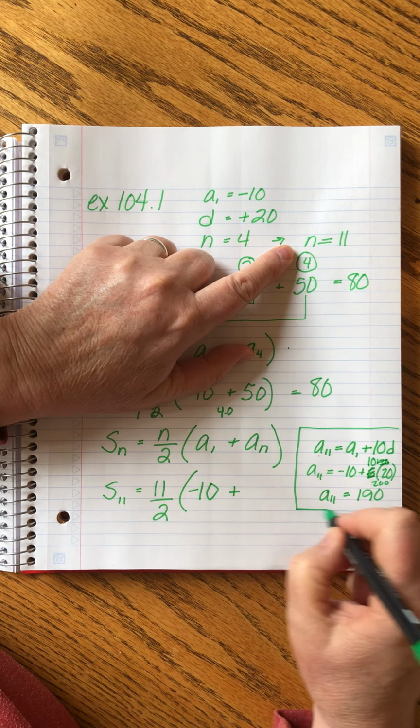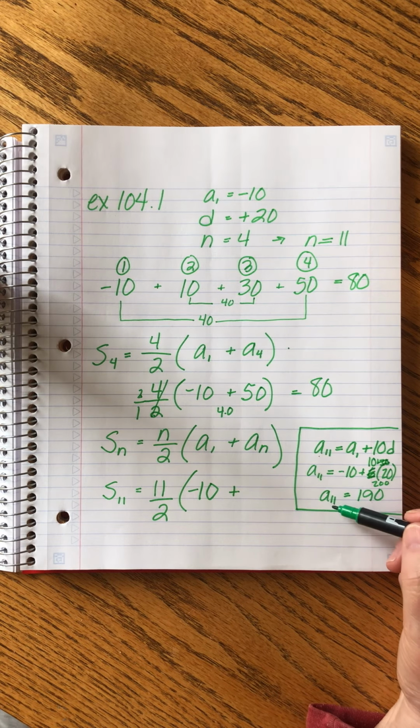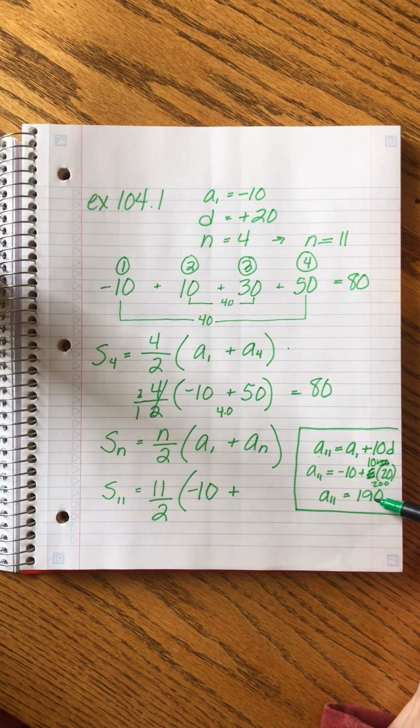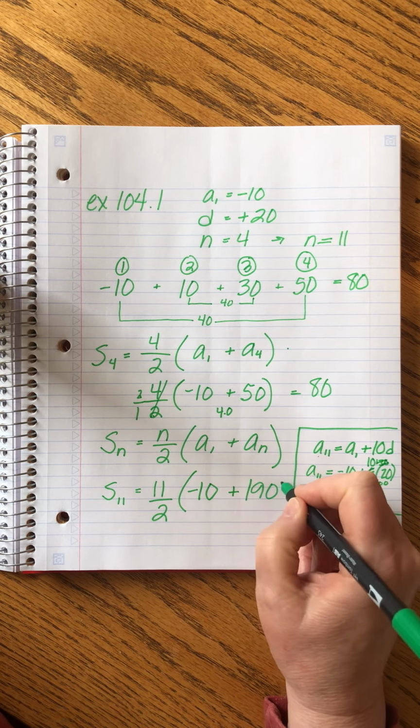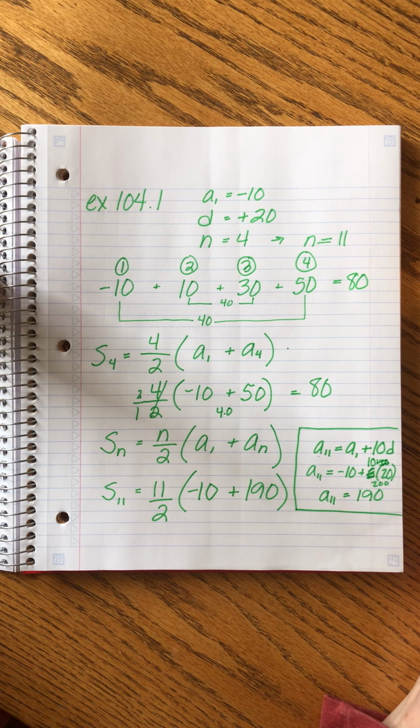Make sense? So we determine here that the value of the 11th term is 190. So now we can use that in our calculation right there. Okay? This was very straightforward. Where did the 6 come from? I made that up terribly, didn't I?